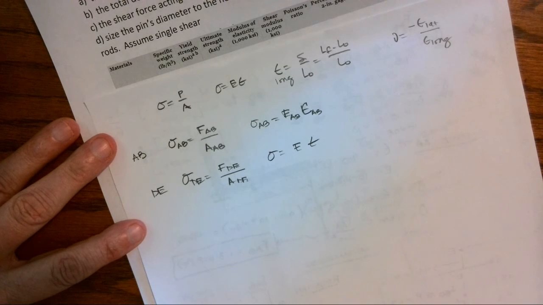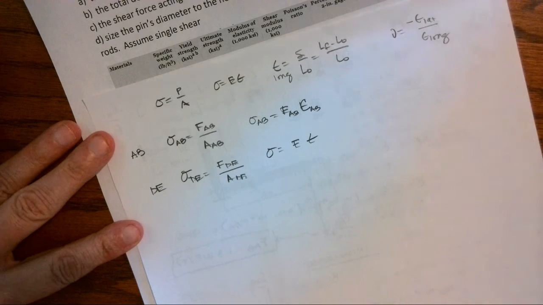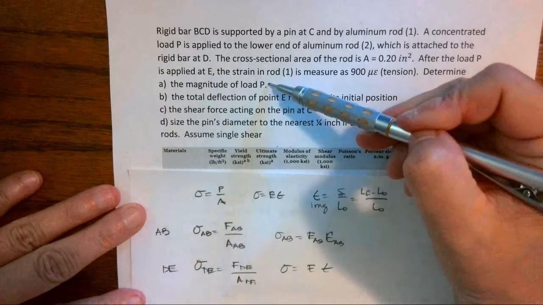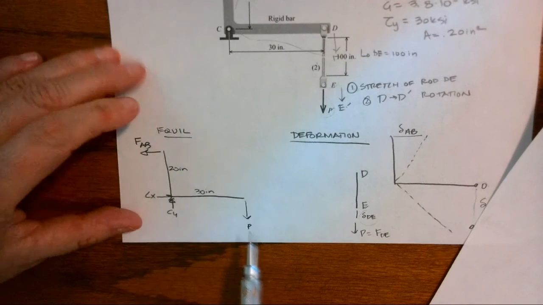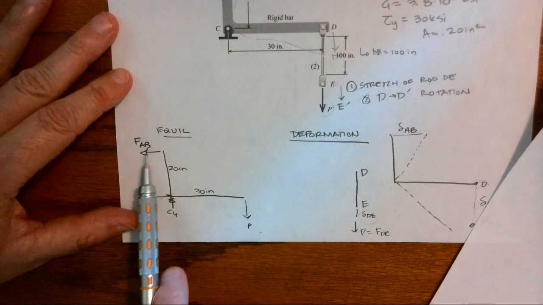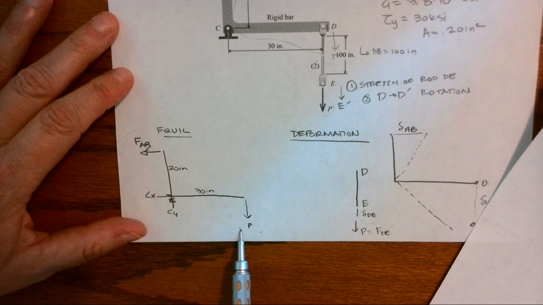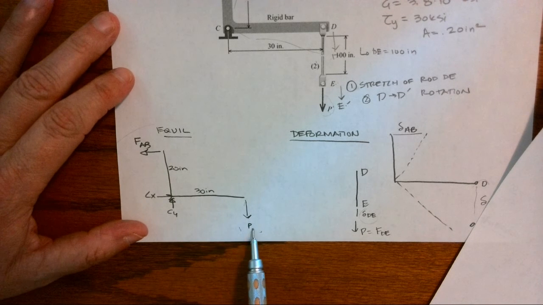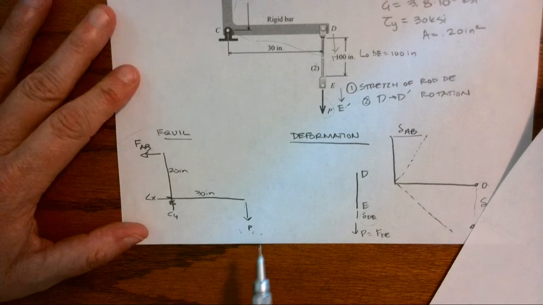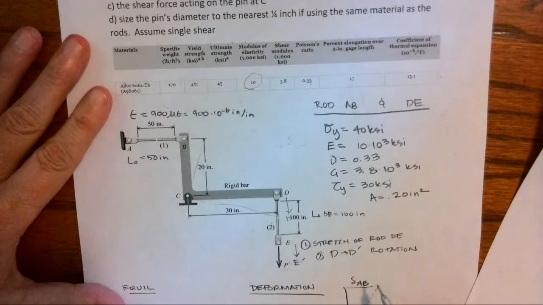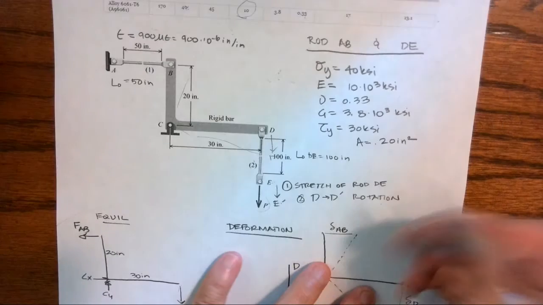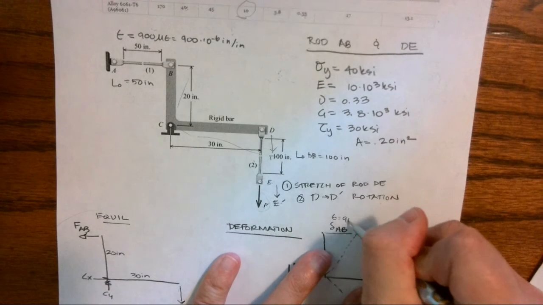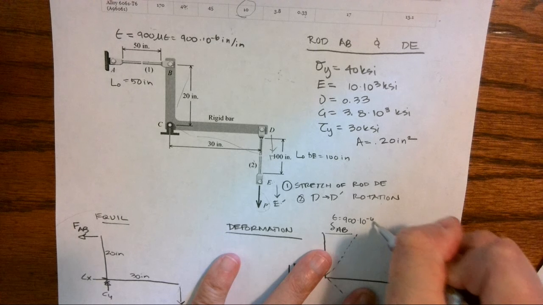So the first thing I want to find is the magnitude of load P. And I know that P is related to the force in my cable using equilibrium. But I don't know what this value is. I do know, however, that I have a strain in my deformation of 900 times 10 to the negative 6 inch per inch.